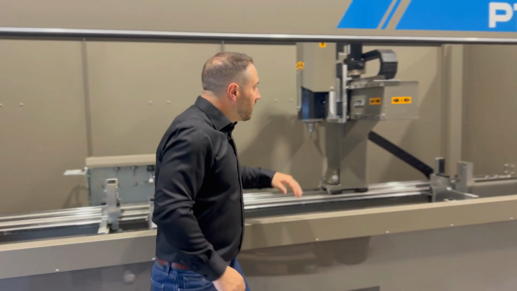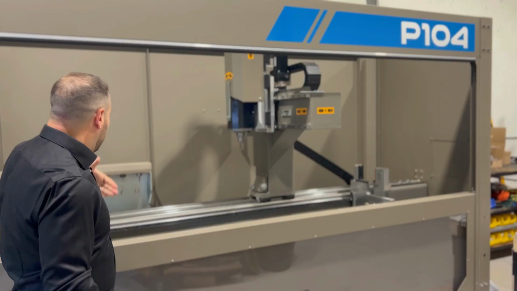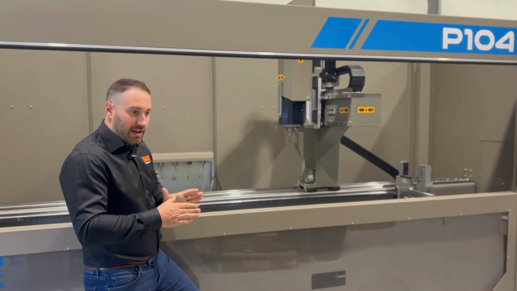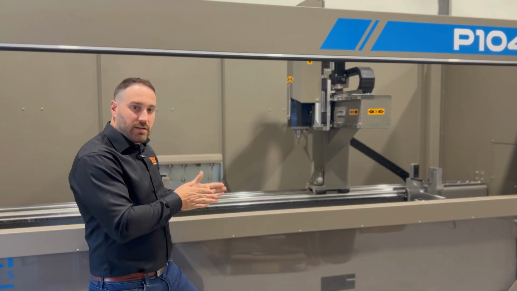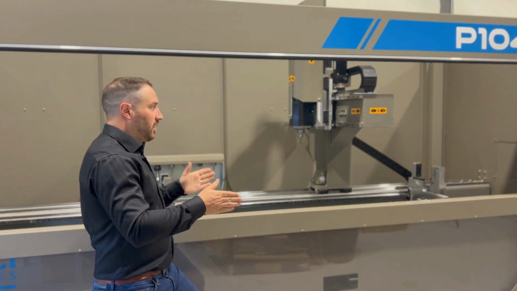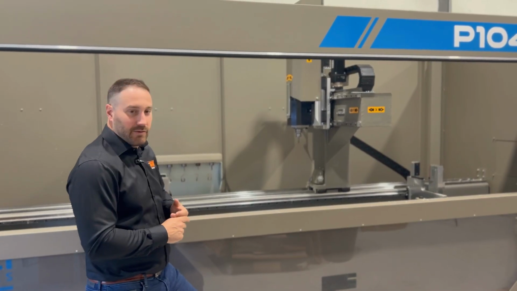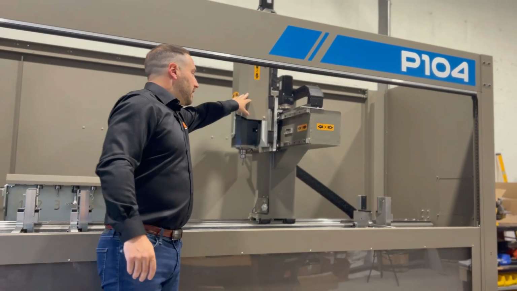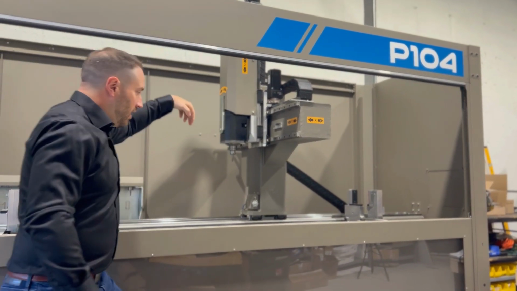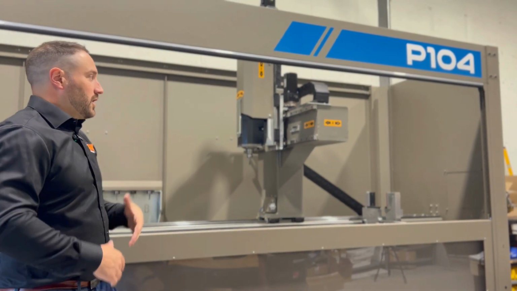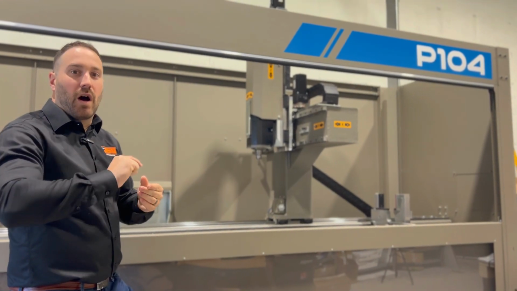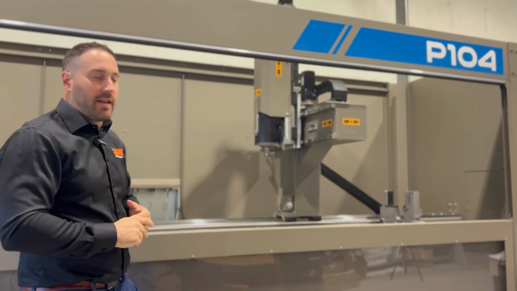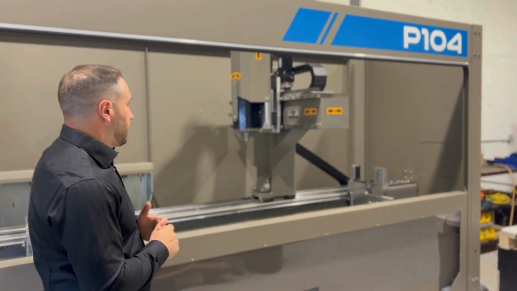So that's the X. The Y-axis is how deep you can work your parts with the depth of the machine itself. If you have a hole to be done on either side of your profile, it's going to be the Y value that's going to be indicated. And then you're going to have the Z-axis, which is going to be the depth towards the bed of the machine, which is going to give you, again, the wall thickness, if you want to go through a wall or go halfway through the wall, things like that.